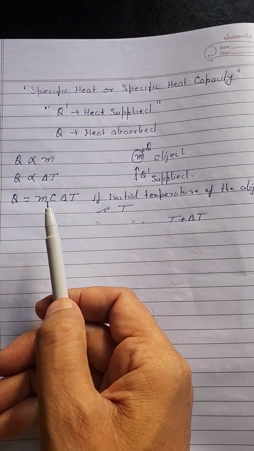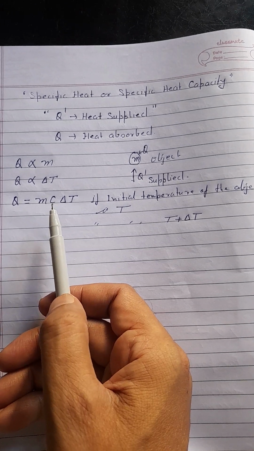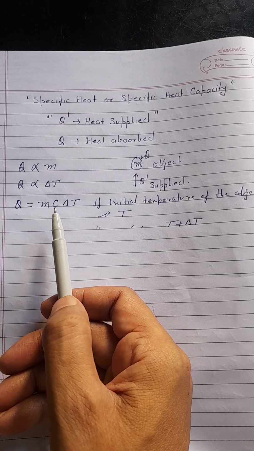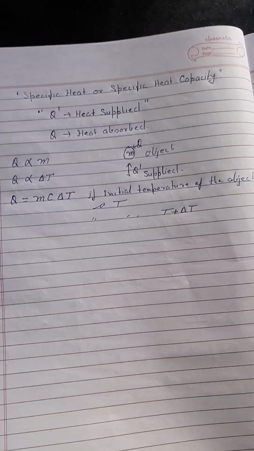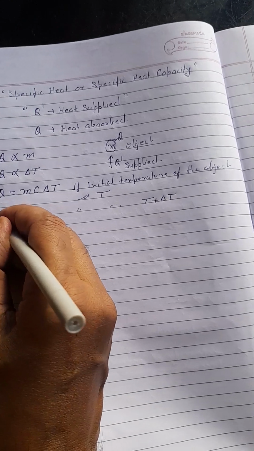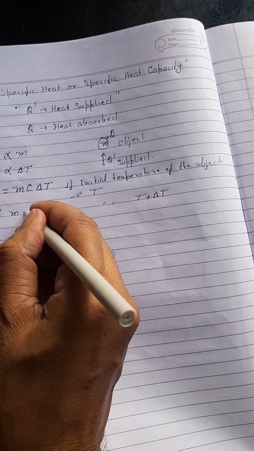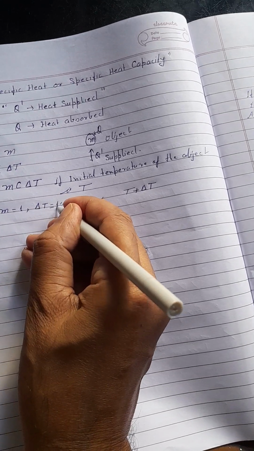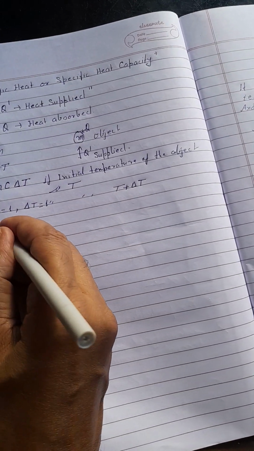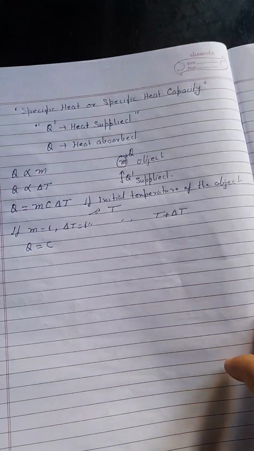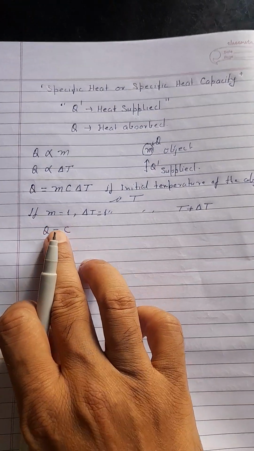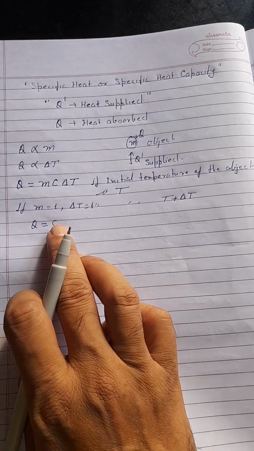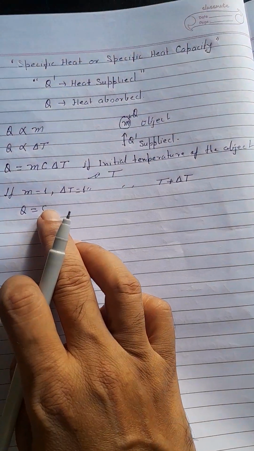Okay. Now we have to go through what exactly the specific heat is to be. So once we try to define it, if M is 1 and delta T is 1, then Q is equal to C. It means we can say the specific heat of an object. This is for what? This is for the object.